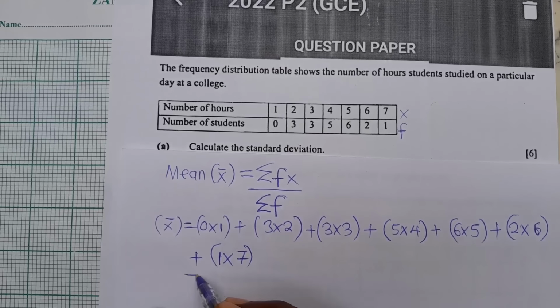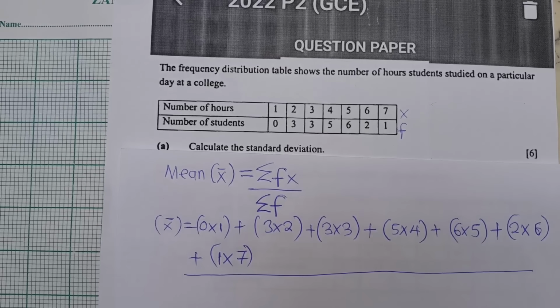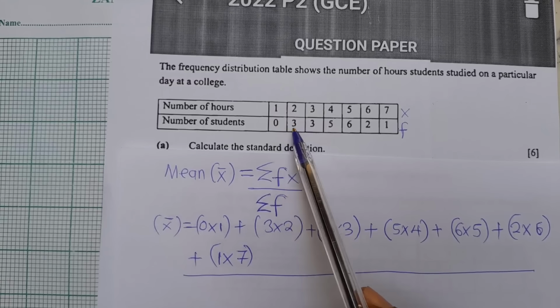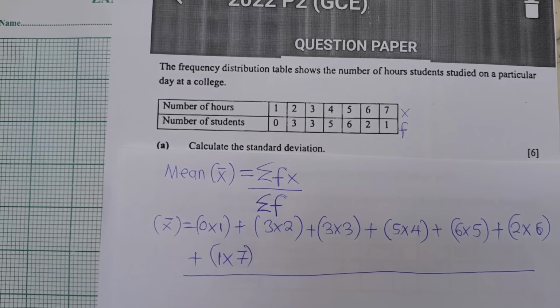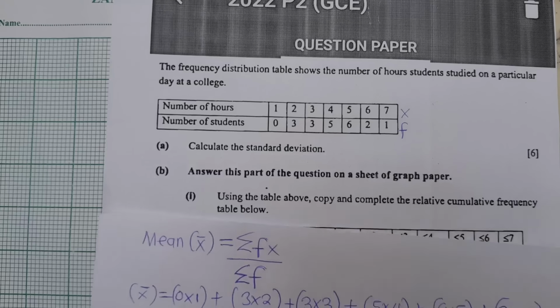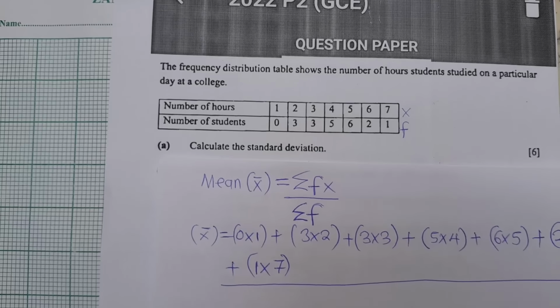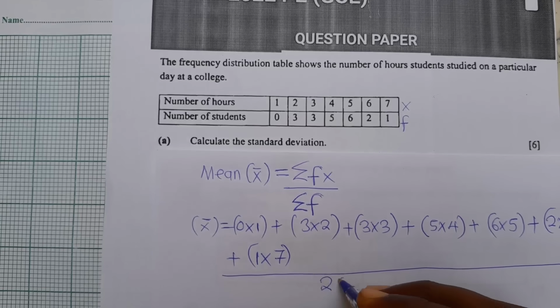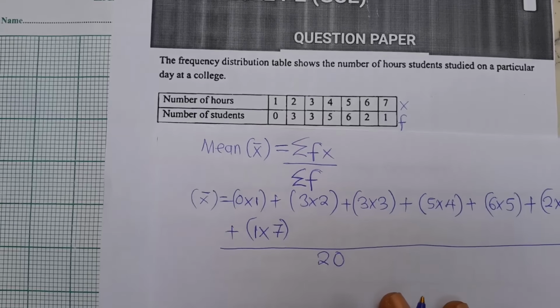Then you say over summation of total frequency. Now you add all the numbers that are down here. You say 0 plus 3 plus 3 plus 5 plus 6 plus 2 plus 1. What answer are we getting? We are getting 20. So I say over 20.